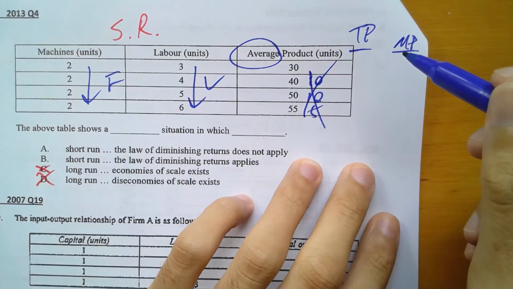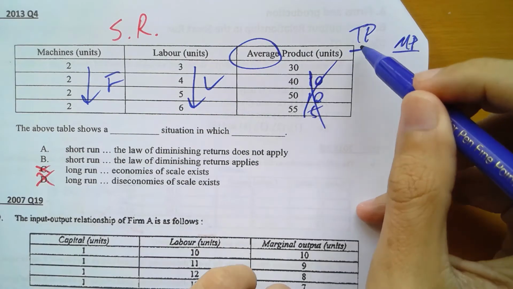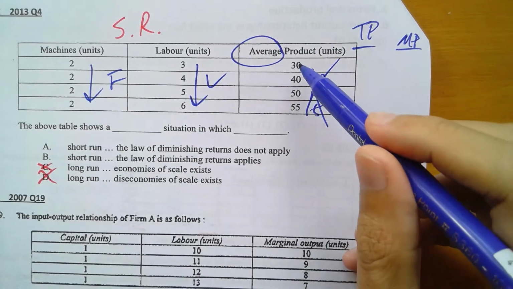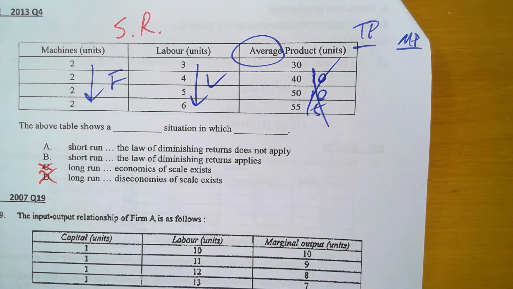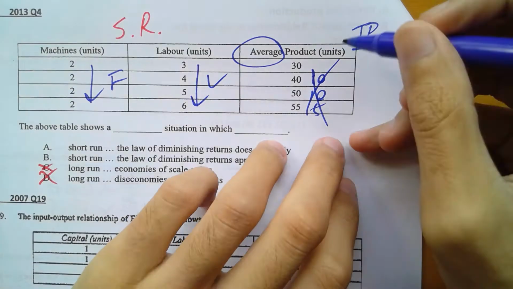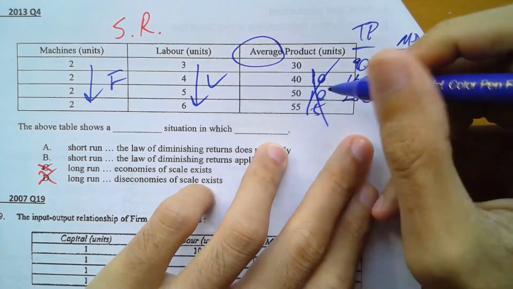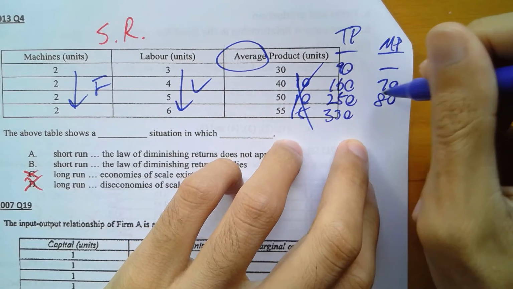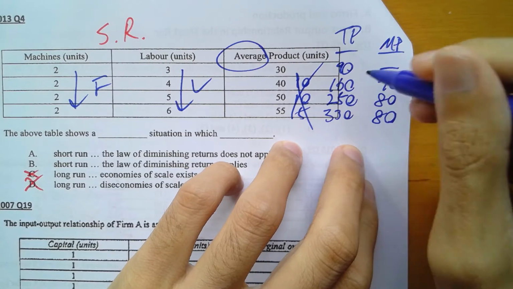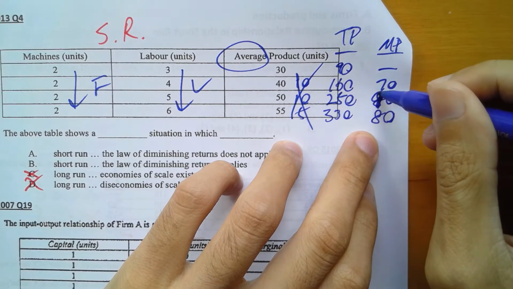We have to calculate it first, otherwise we can't sort it out. So how do we get total product? We use average product times something. The problem is, times which one, machine or labor? Of course, we multiply by the moving one, the variable one. So this is 90, 160, 250, and this will be 330. The first one I don't know. 70, 80, also 80, right? No, 90. Okay, 70, 90, 80.